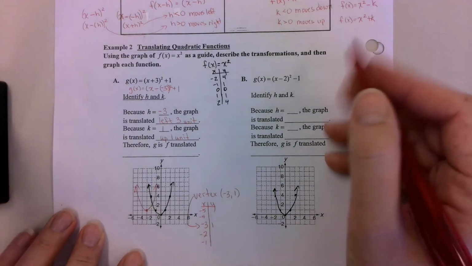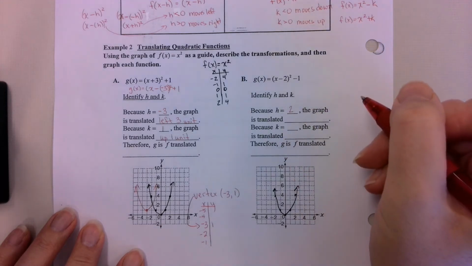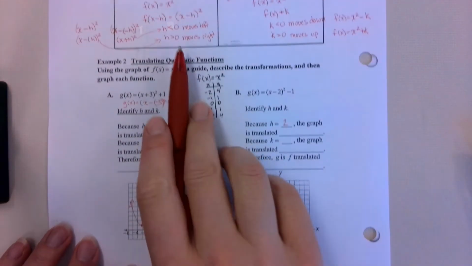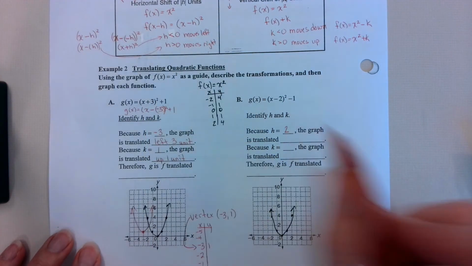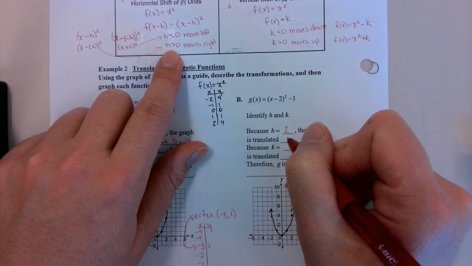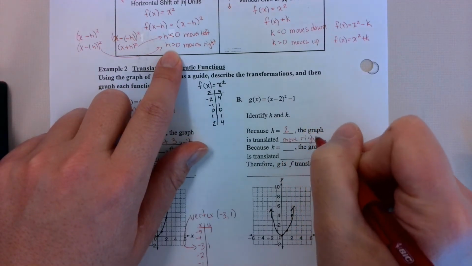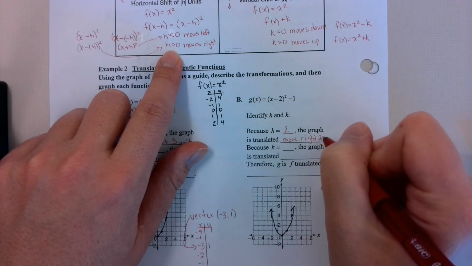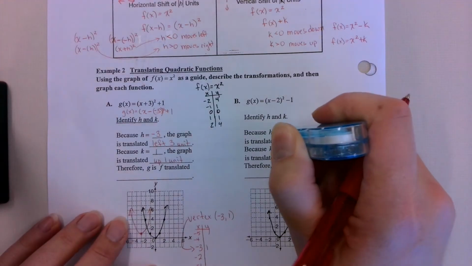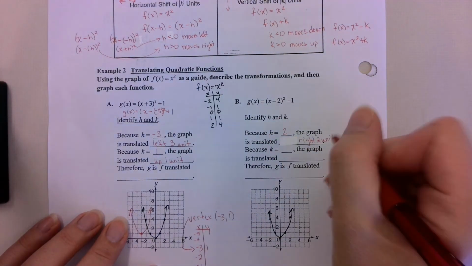All right, let's talk about this one. This is already -2, so the h is actually a +2, and that can get confusing because we want to build that negative sign. The rule is x minus h. So that's why the h is +2. That means it's going to move right 2 units. It's translated. If you remember from geometry, translation is a shift change. All right, so right 2 units.